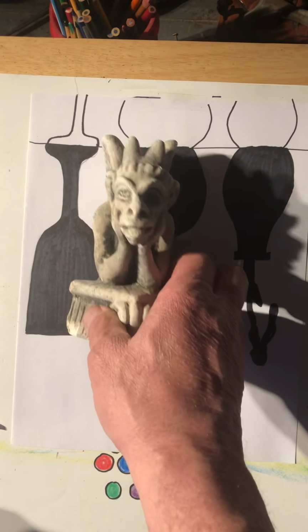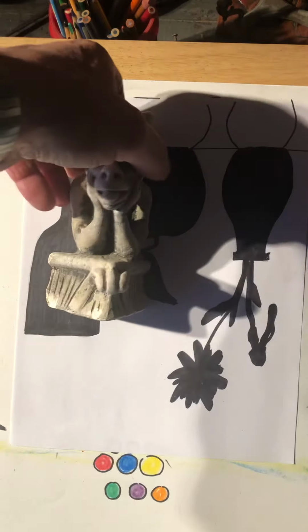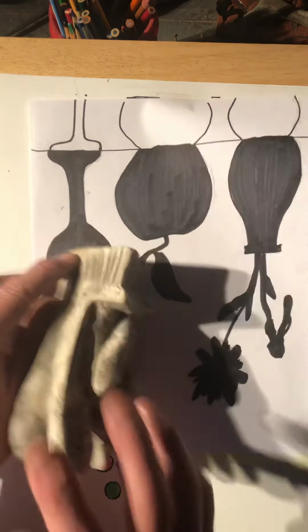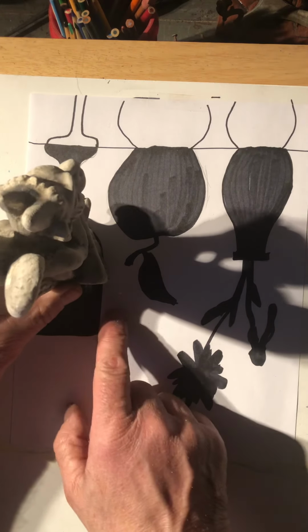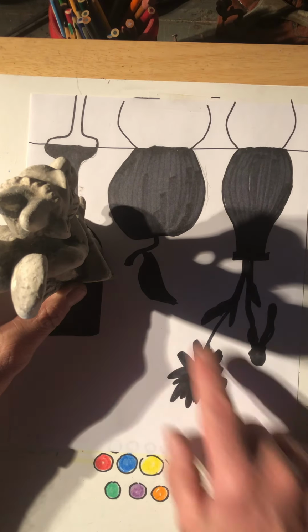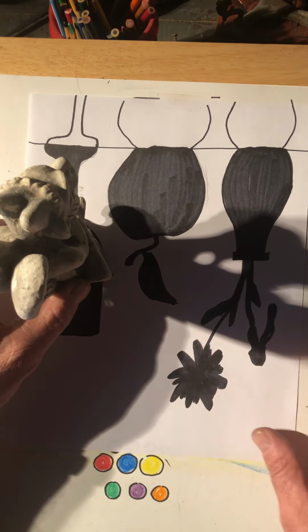So you can see by the gargoyle on the side over here, it creates a shadow. It makes it more interesting. Also, if I place the gargoyle on the paper, it makes a cast shadow. My board is tilted, so you can see the directional cast. You can see the shadow of the object. So that could be a very interesting drawing in itself.